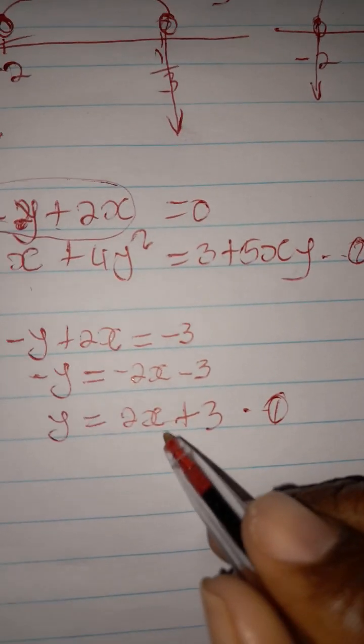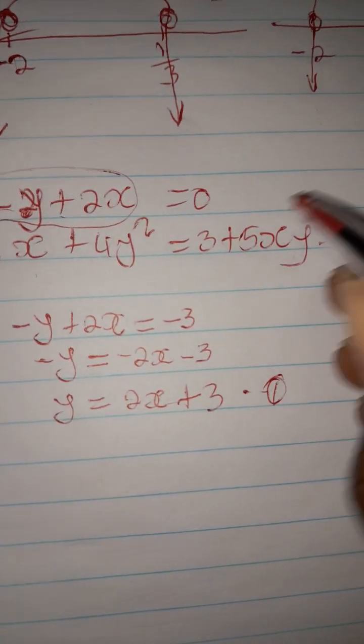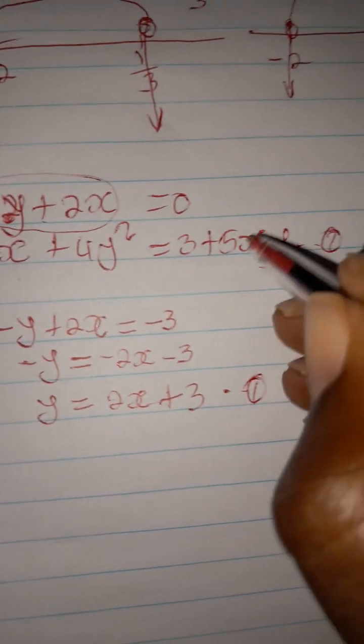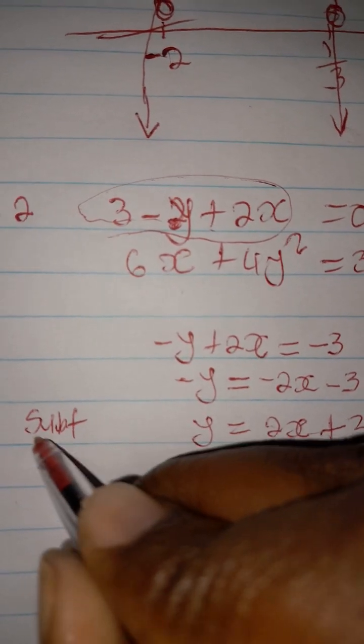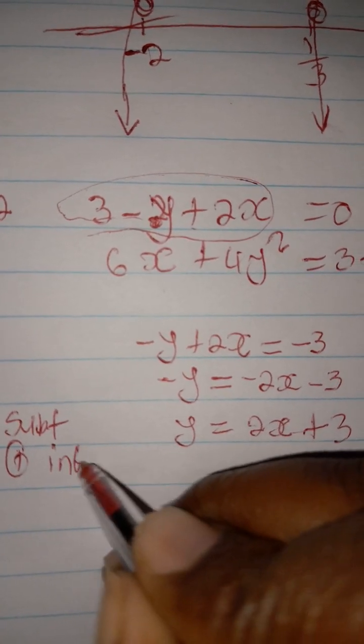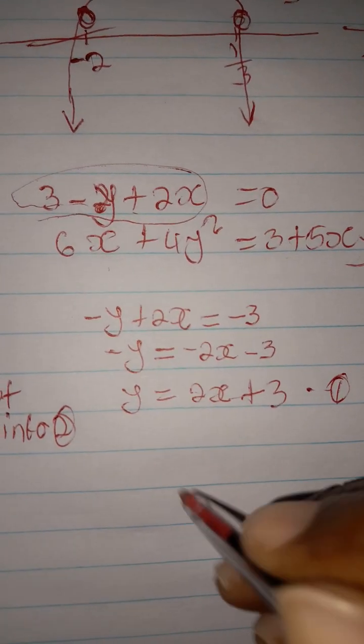We are going to use the substitution method: substitute equation 1 into equation 2.